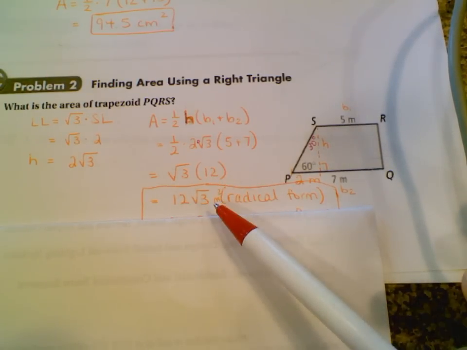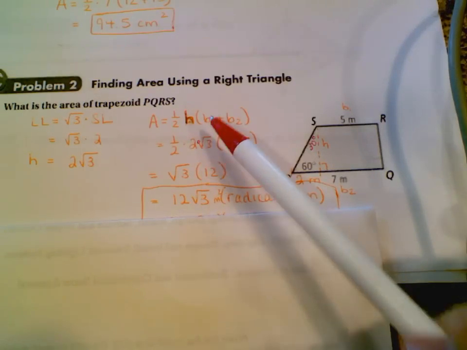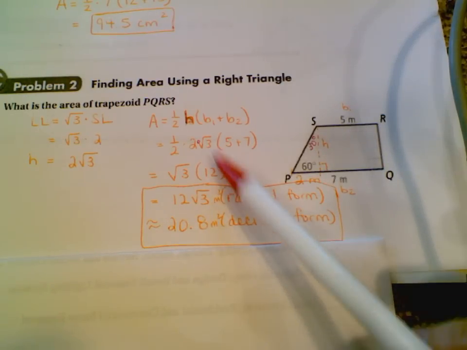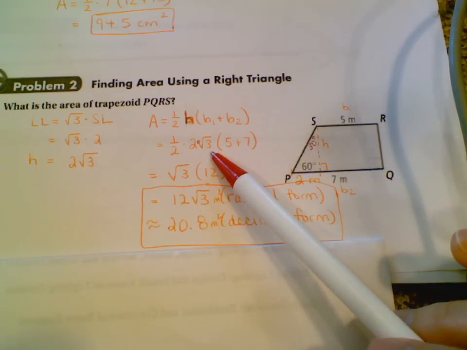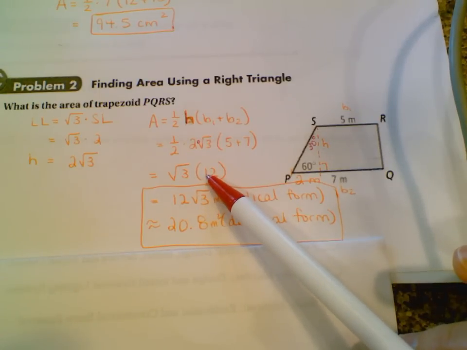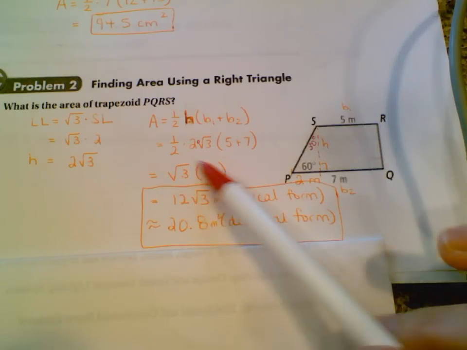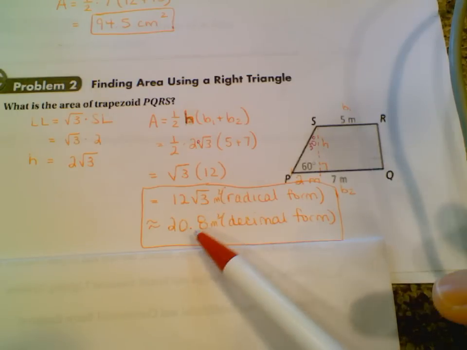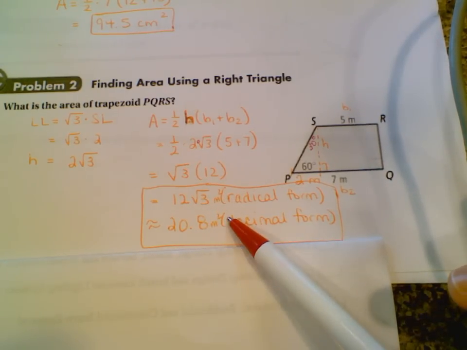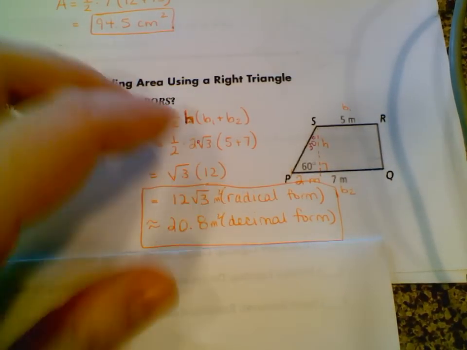If it wanted a decimal, then you could either change this part to the decimal if you wanted to, or you could times down here. So it's really your preference. It will make a difference which one you do, because you will get a rounding error if you do it up here versus down here at the end. So I would encourage you to try not to change it to a decimal until the very last moment. So I didn't change it until the very last moment, which is why I got 20.8 meters squared. If you change this up here, it will have made an effect on it.